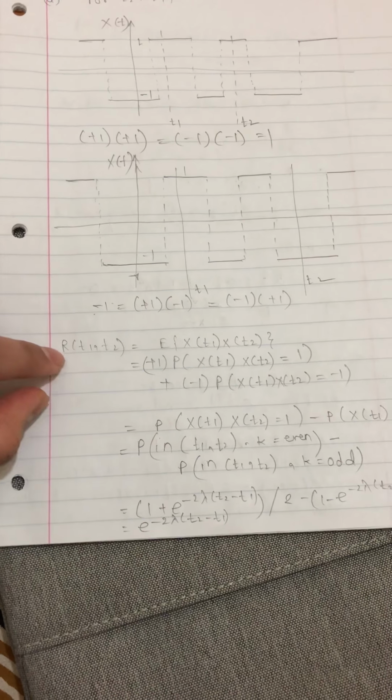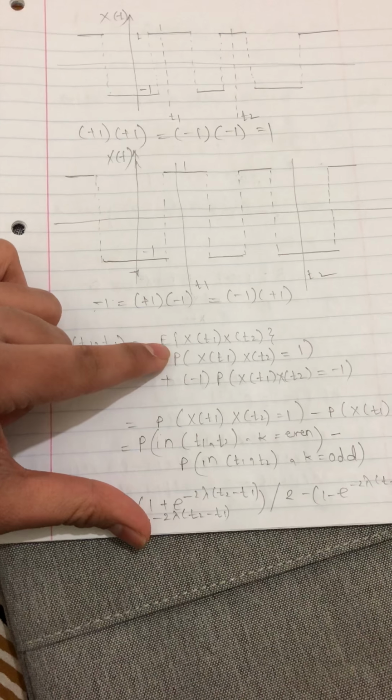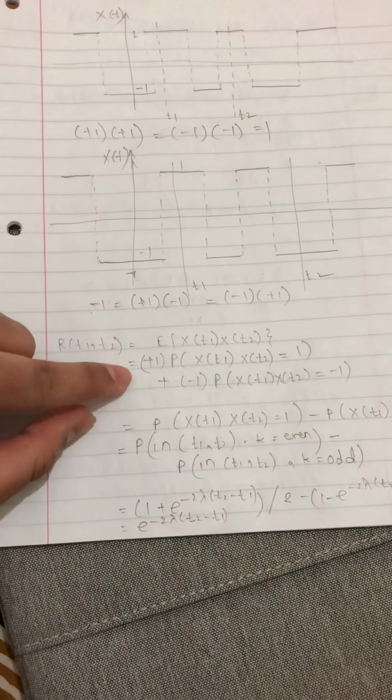Considering both the cases, the autocorrelation function R(t1, t2) is equal to E[X(t1) times X(t2)].